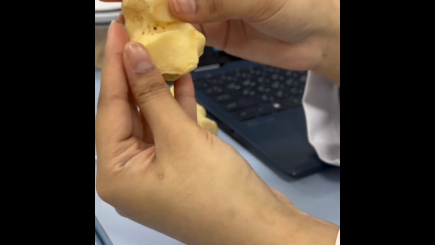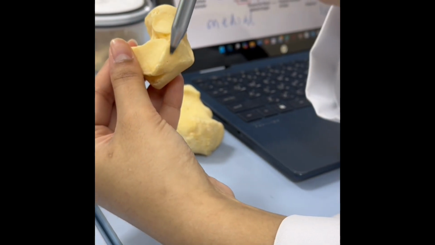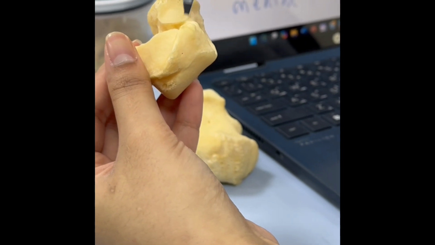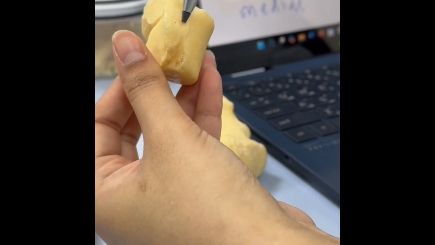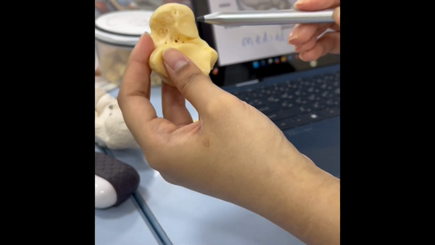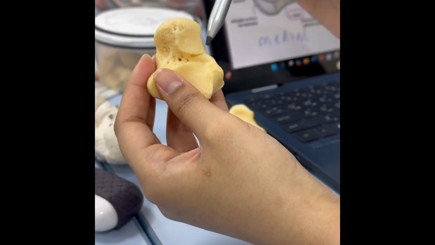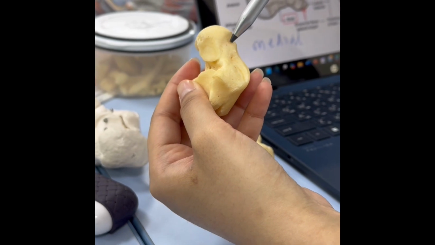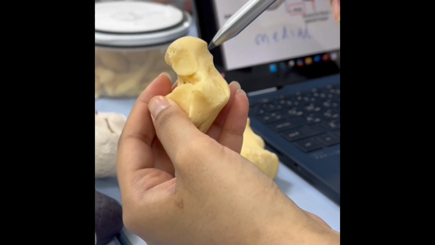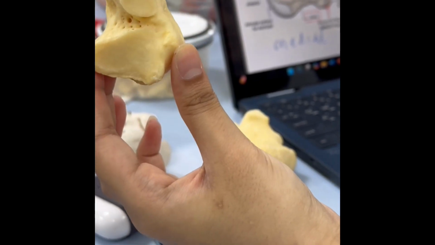And here in the posterior calcaneal surface, if you move here, you can see a groove. Okay, this groove is for the flexor hallucis longus tendon. And here, this one we said was the middle calcaneal surface. If you go like here, you can see the attachment for the calcaneonavicular ligament. So this one is for the lateral view.